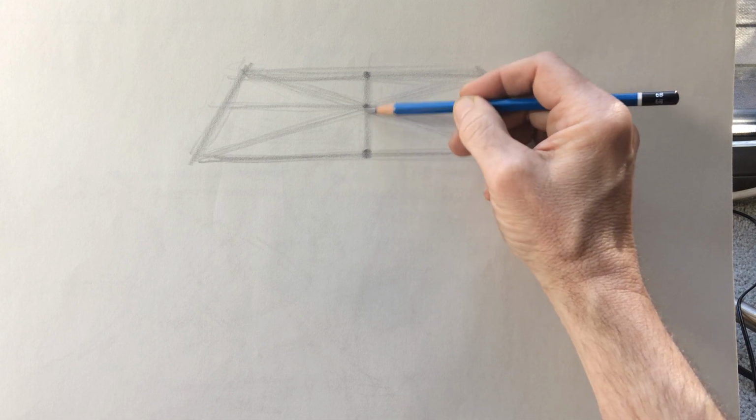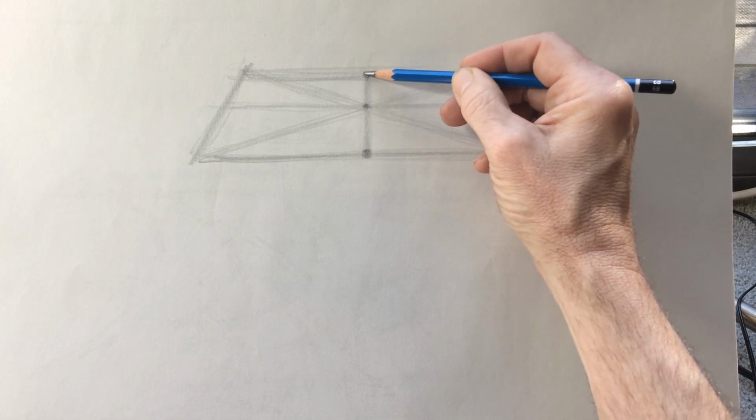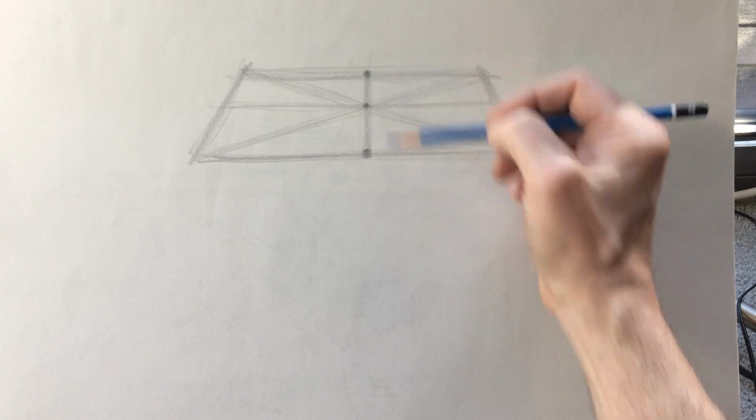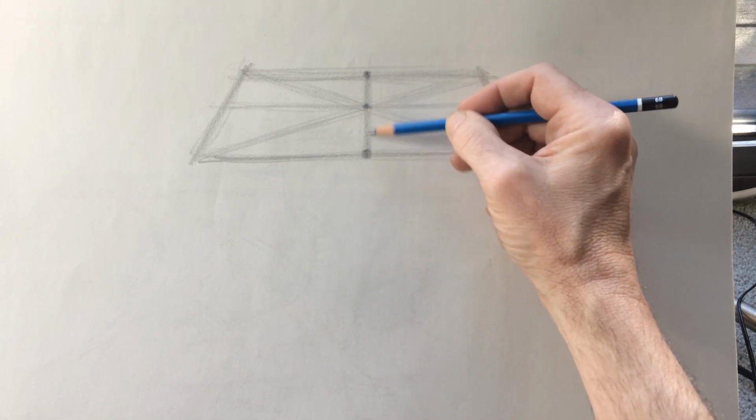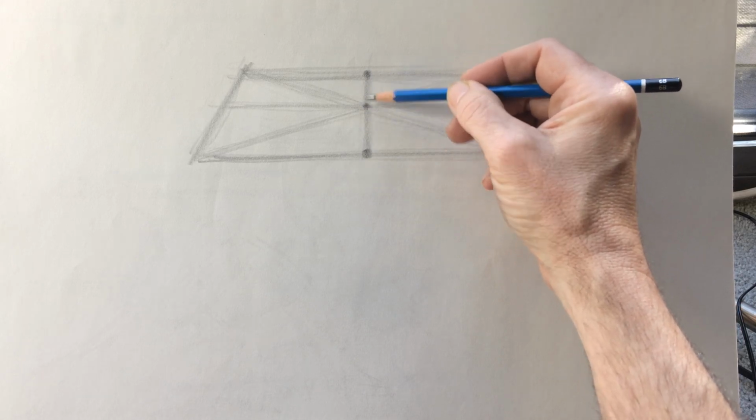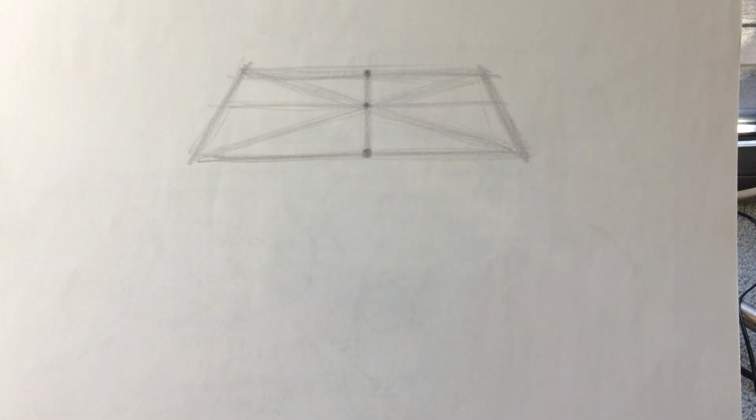Remind yourself that things that are further away appear shorter in perspective. This would appear longer, that would appear shorter because it's further away from the viewer.